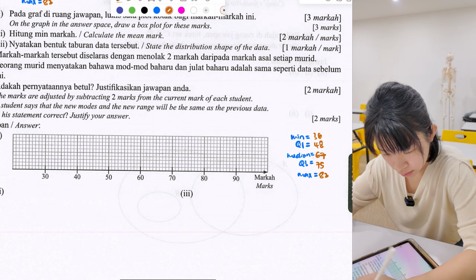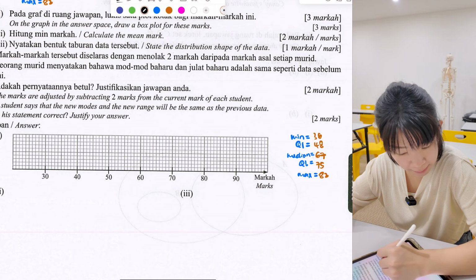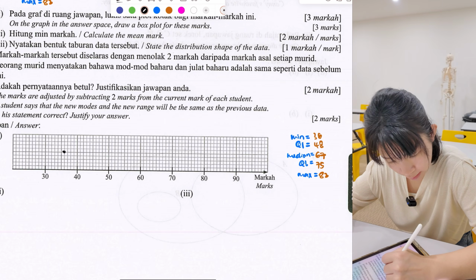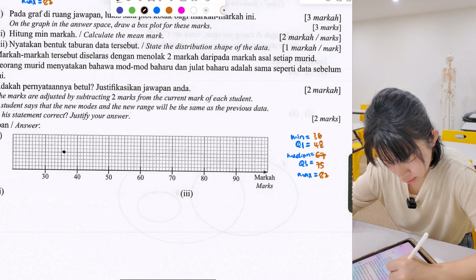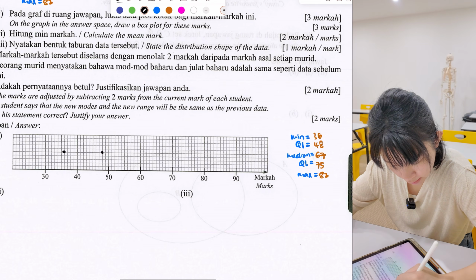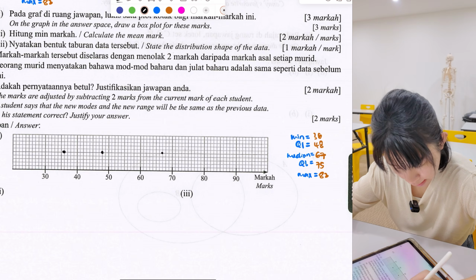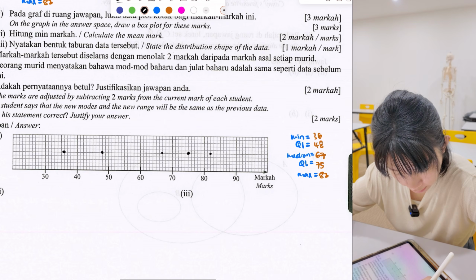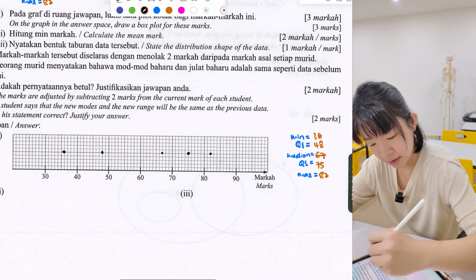Okay, so I choose to use the middle line. The minimum is 36, so 36 here. 48, make sure you plot accurately, 48 here. 67 here. 75 here. Last, 82 here. So you have these 5 points already.